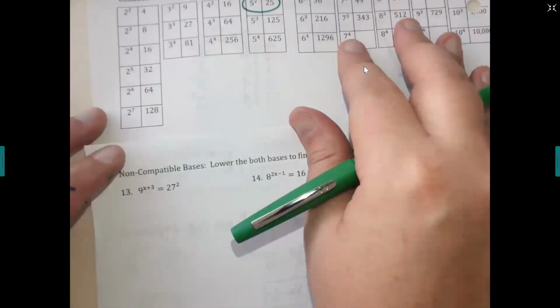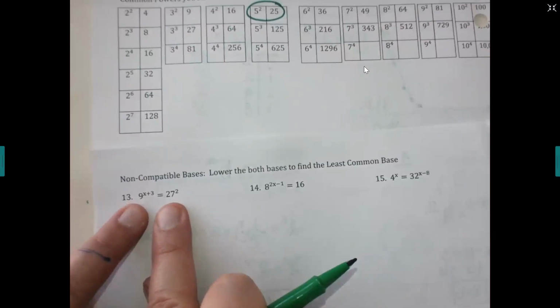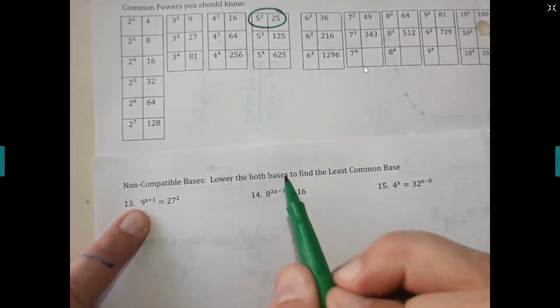Okay, for number 13, which of these is my smaller base? So I want 27 in the 9's chart, yeah? But is it there? No, the 9's chart starts at 81. So what you're gonna have to do is lower both bases to the least common base. So if I'm trying to match 9 and 27, what chart are both of those in?